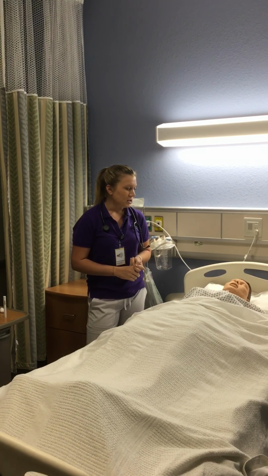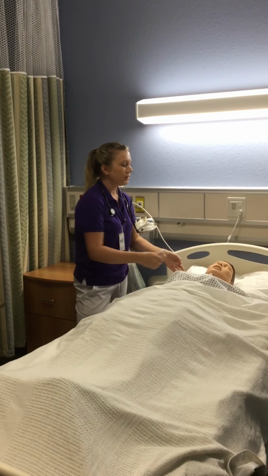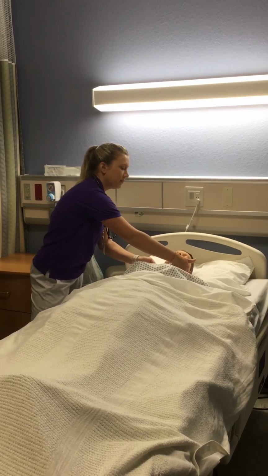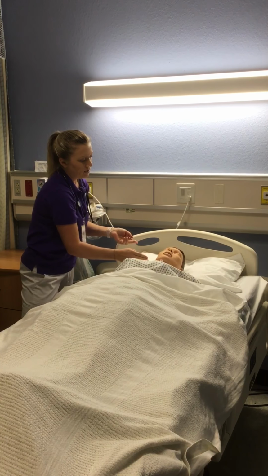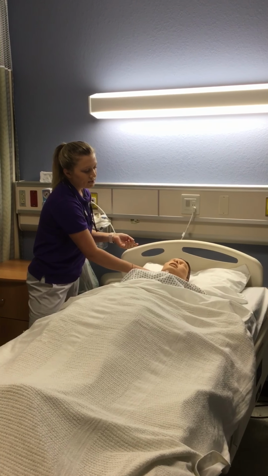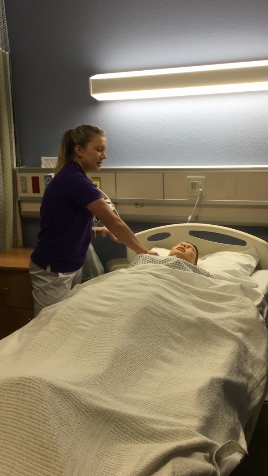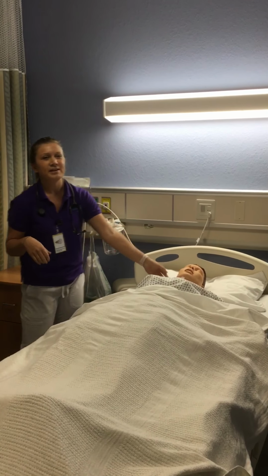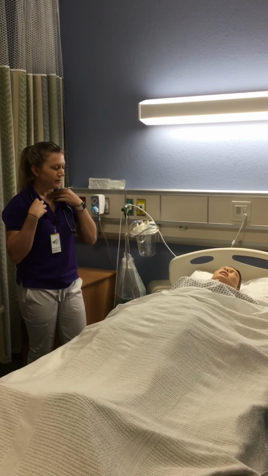I would then move on to check the lymph nodes. So you would first check the preauricular lymph nodes, the postauricular lymph nodes, the occipital lymph nodes, the submandibular, the submental, the tonsillar lymph nodes, the posterior cervical and the anterior cervical, and the supraclavicular lymph nodes. And there shouldn't be any swelling or any pain to the lymph nodes.